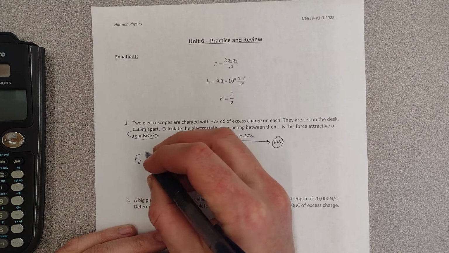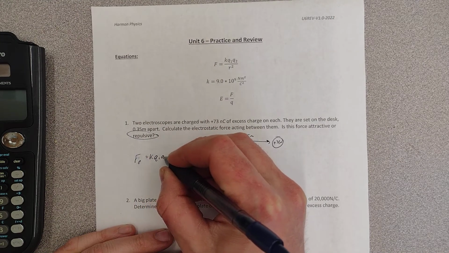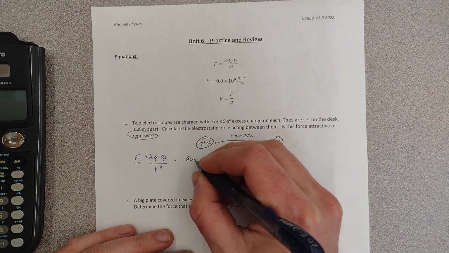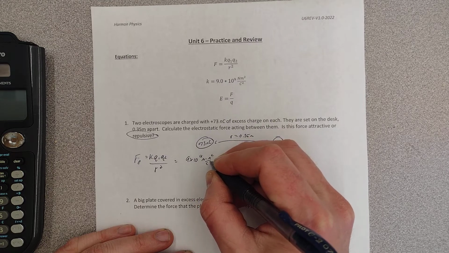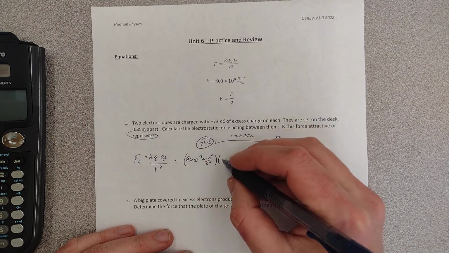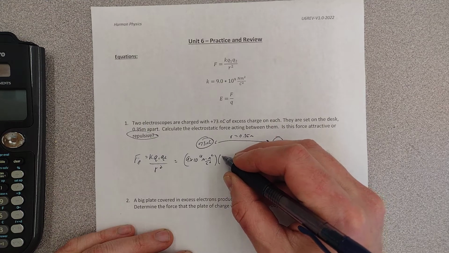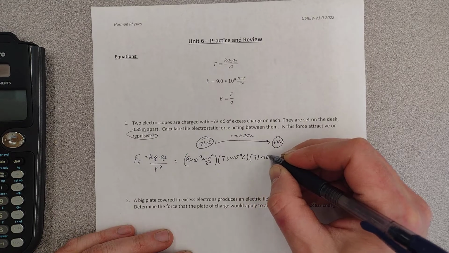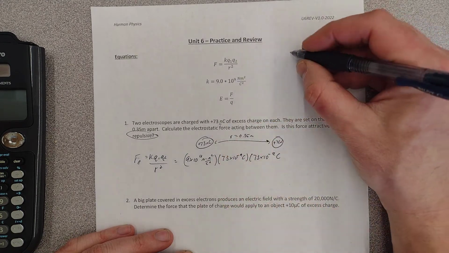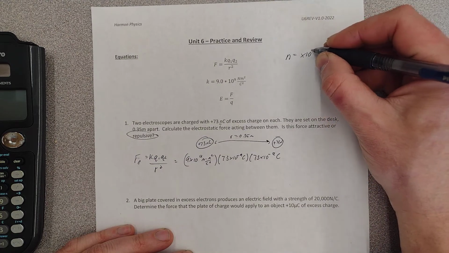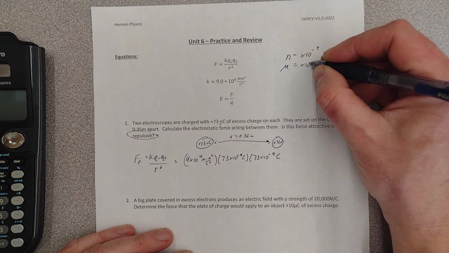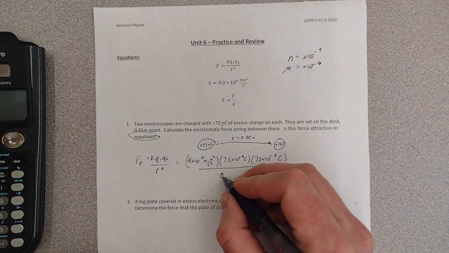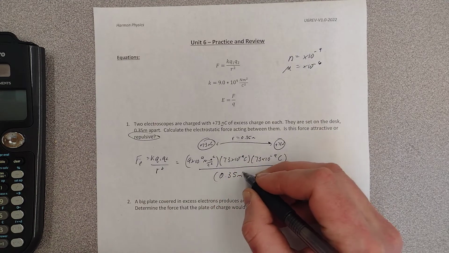So Fe equals K Q1 Q2 over R squared. 9 times 10 to the 9th newtons times meters squared per coulomb squared, times 73 times 10 to the negative 9th coulombs times 73 times 10 to the negative 9th coulombs. It's nanocoulombs, so nano is times 10 to the negative 9th. Micro is times 10 to the negative 6. That's always good to remember. Divided by 0.35 meters squared.